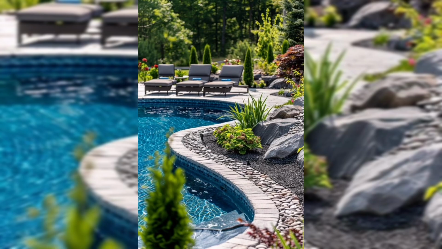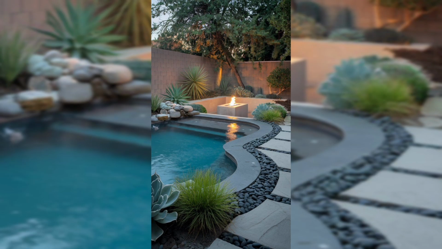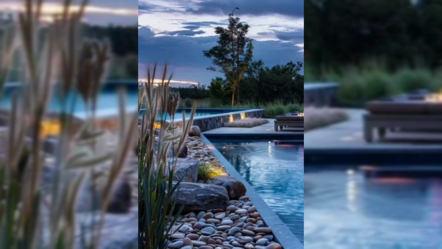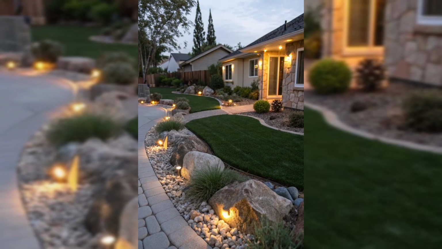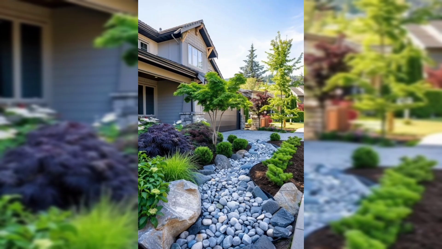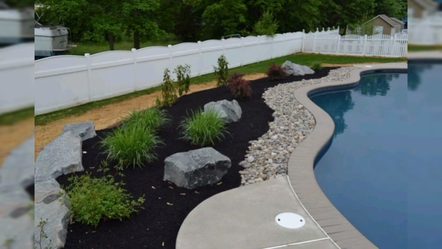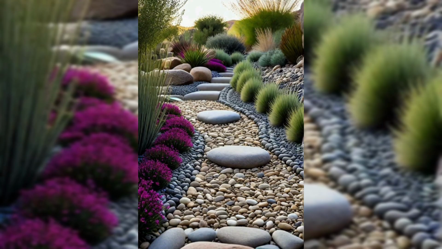Design the area around a pool is about much more than just making it look attractive. It's about creating a soft, functional, various place that complements the water functional.